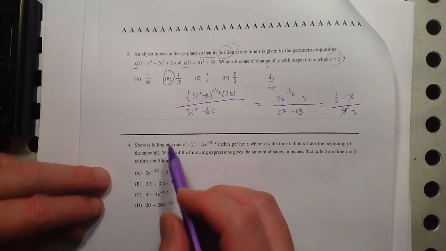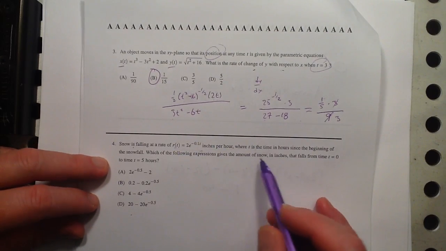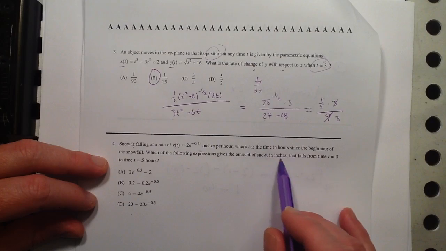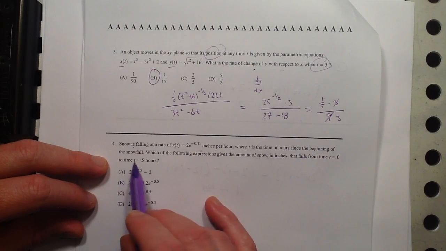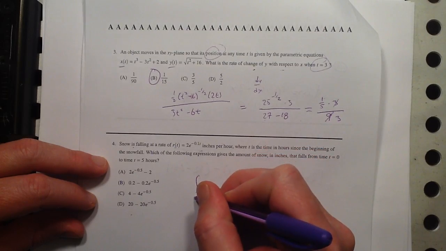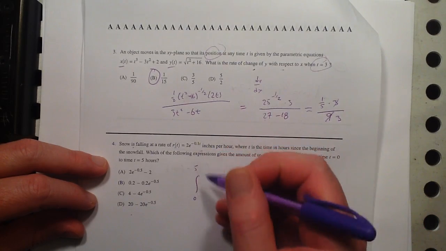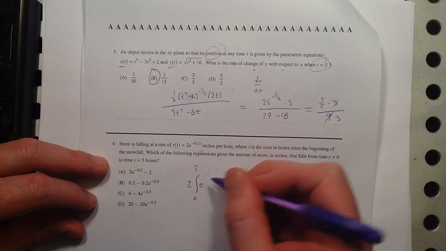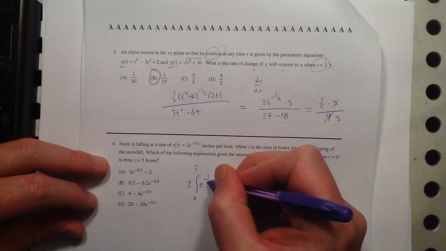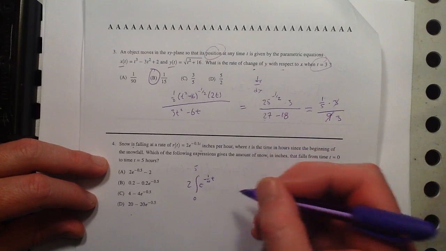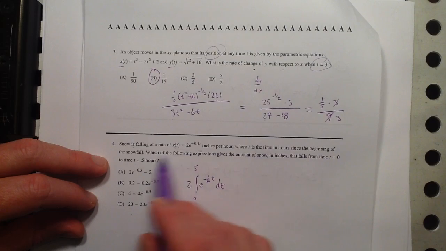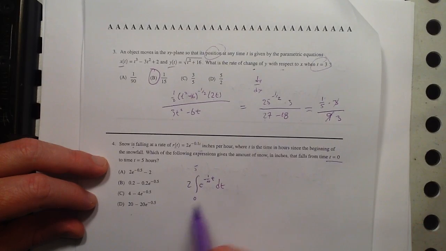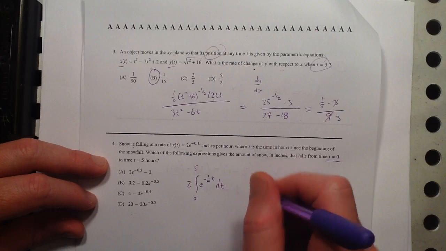Snow is falling at a rate of this inches per hour, where t is time in hours since the beginning of the snowfall. Which of the following expressions gives the amount of snow in inches that falls from time t equals 0 to time t equals 5 hours? 0 to 5. This is my rate, so I'm taking the integral there. So the 2 is a constant. Put that on the outside. I'm going to write that as negative 1/10 t, just because. And the beginning of the snowfall, I'm just looking for an initial condition. So at time 0, there's no snowfall. So I don't have to have a plus initial condition here.